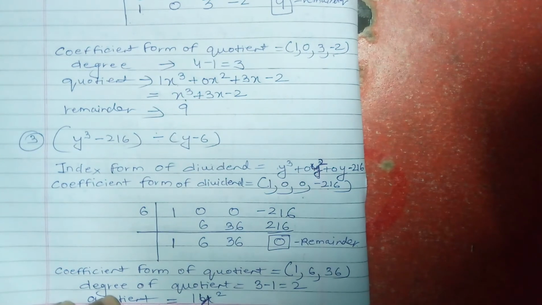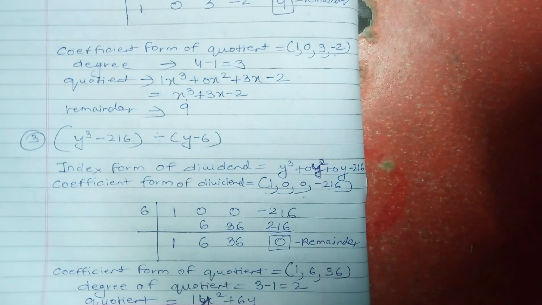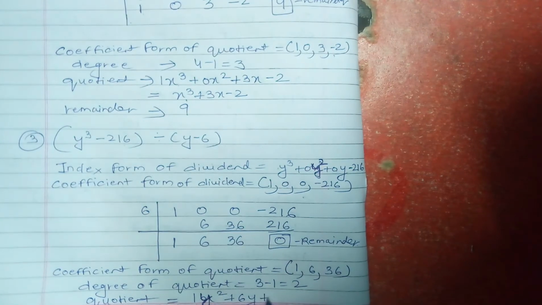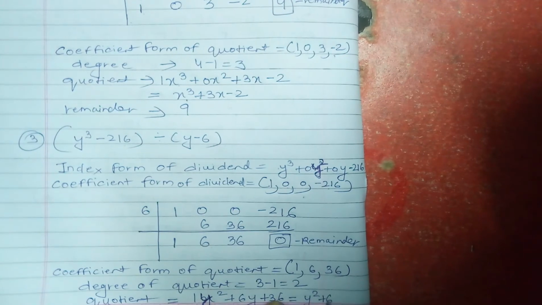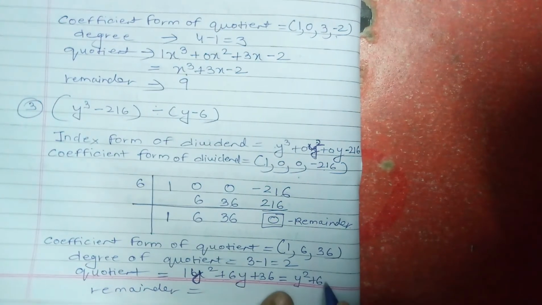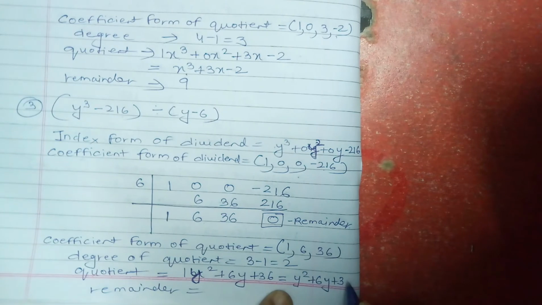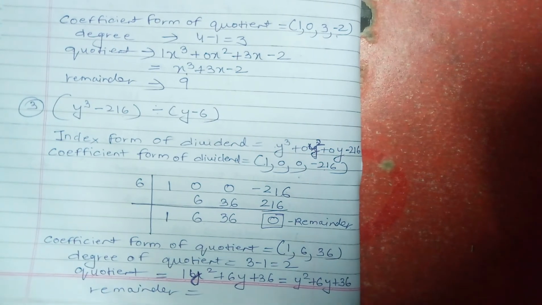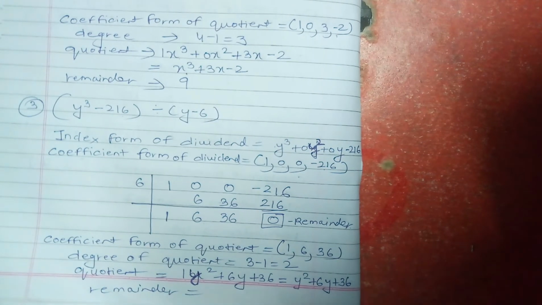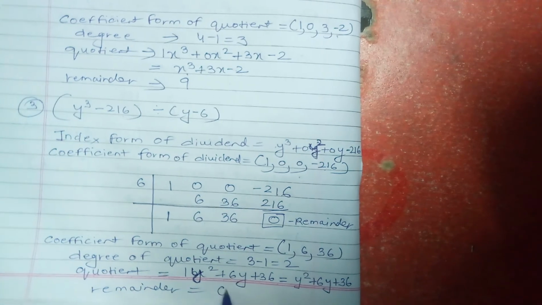So 1y square plus 6y plus 36. So this means y square plus 6y plus 36 is the quotient, isn't it? And what is the remainder? 0. Okay.